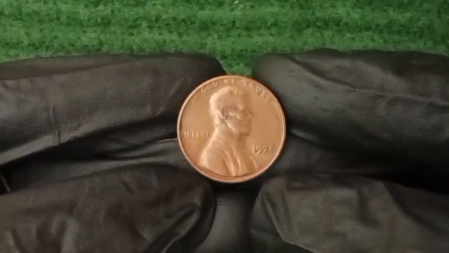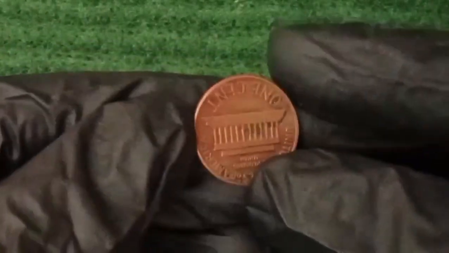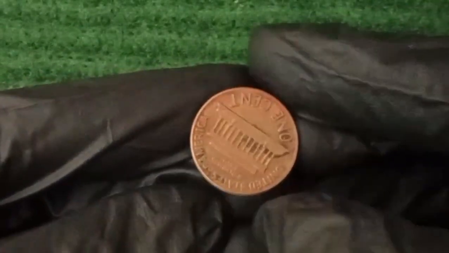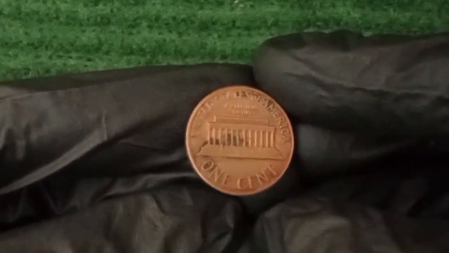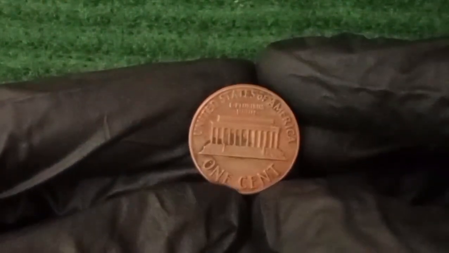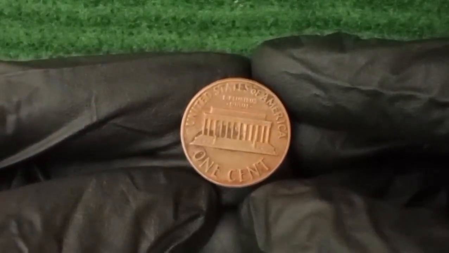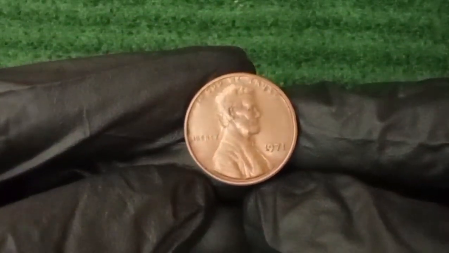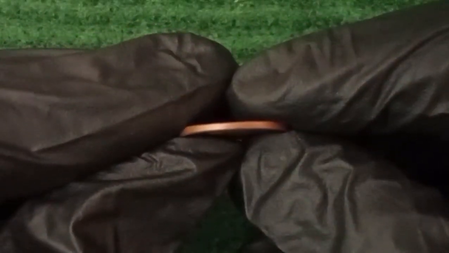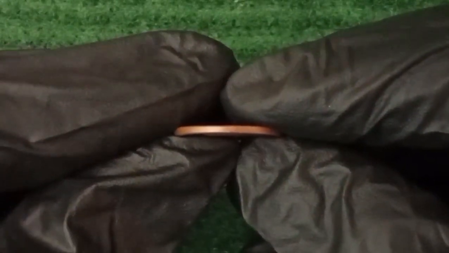Composition of the 1971 penny, pre-1982 composition. From 1909 to 1982, except for 1943's steel cents, Lincoln cents were made of 95% copper and 5% zinc, weighing 3.11 grams, 19 mm in diameter. Magnetic properties: unlike the 1943 steel cents, 1971 pennies are not magnetic. Due to rising copper prices in the 1970s, the Mint later switched to a copper-plated zinc composition in 1982. Thus, the 1971 cent is one of the last pure copper pennies.